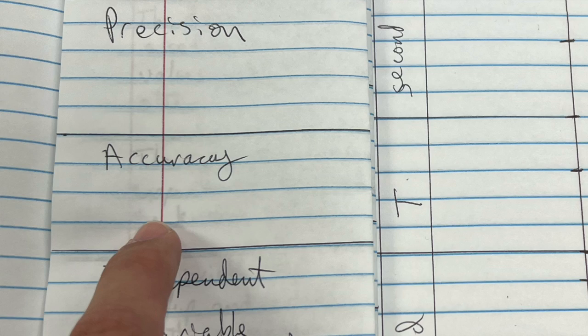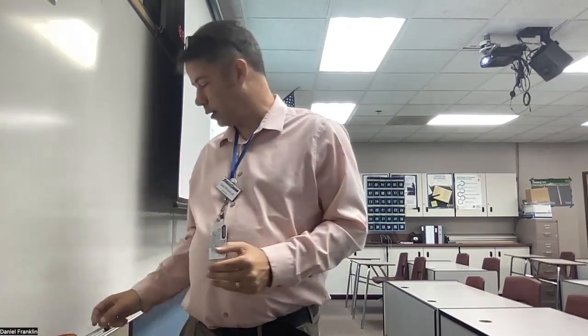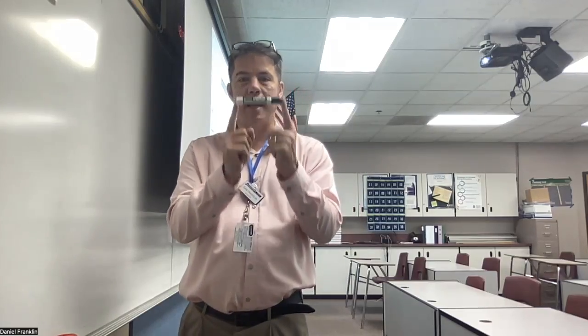Next one is accuracy. Accuracy means we're looking for a measurement. So we're measuring something in our experiment, and there is a set value. For example, this marker has a set length. We could actually find really close what its actual length is. So accuracy is, I'm going to find the actual one.